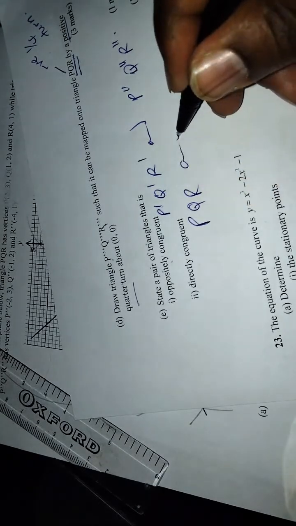Therefore, for oppositely congruent, we can use the first image and the second one, and say P, Q, R, and P, Q, R are oppositely congruent. For direct congruence, we've said P, Q, R, and P, Q, R of the third image. So that is how we identify direct and indirect or opposite congruence.